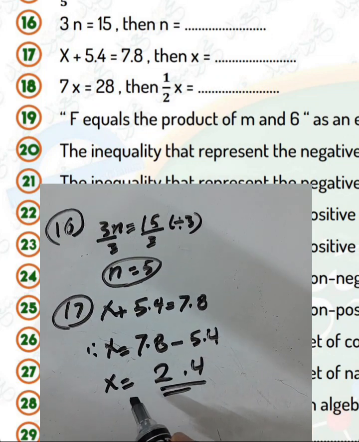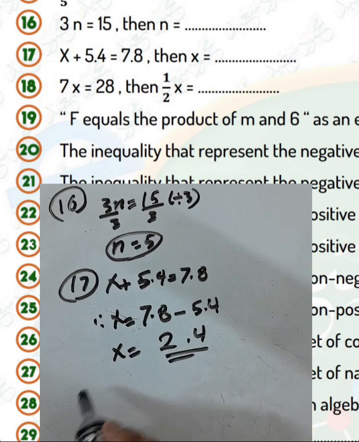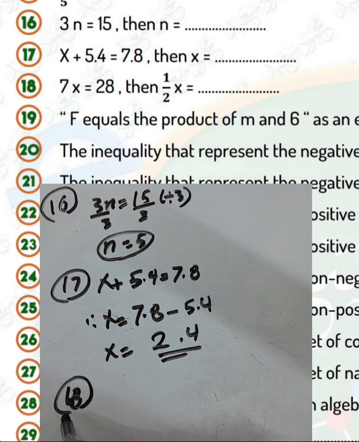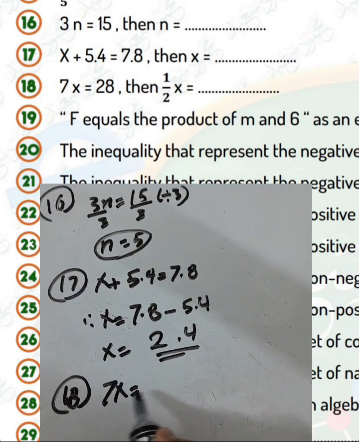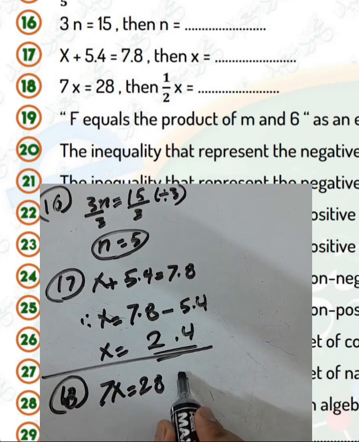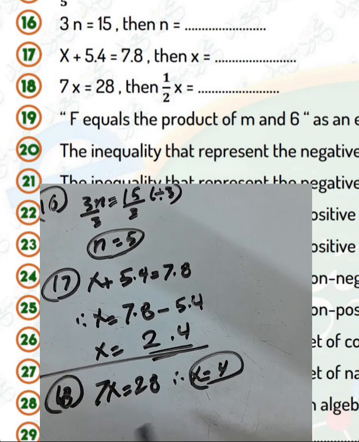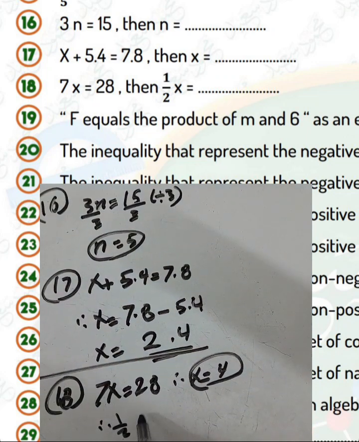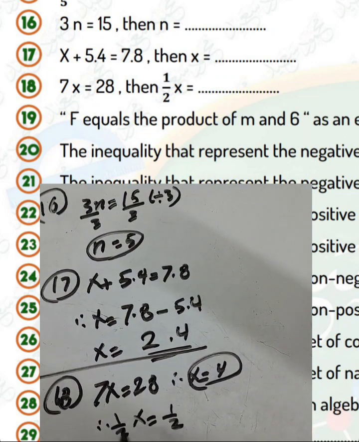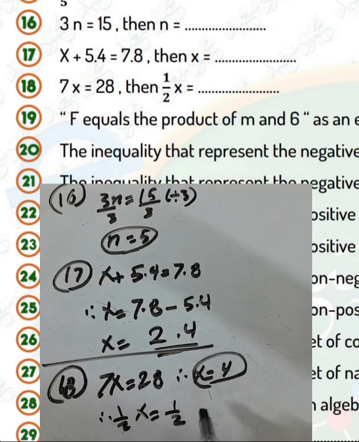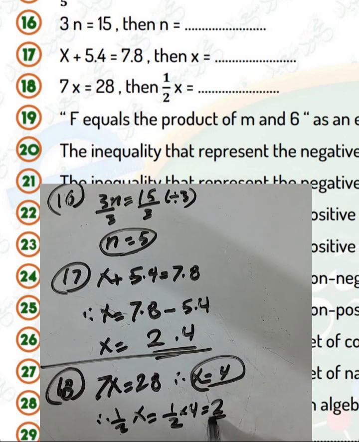Then x will be 2.4. Question 18. 7x equals 28. Then x will be 4, because 7 by 4 equals 28. Then he wants to find half of x. The value of x is 4, then half of 4 will be equal to 2.